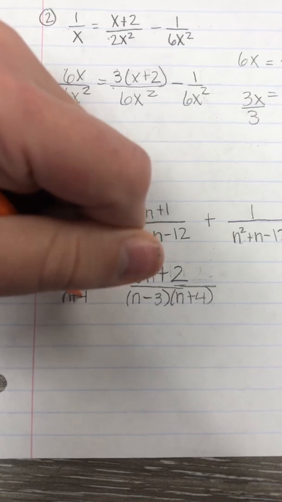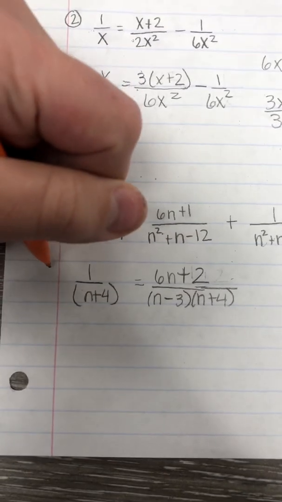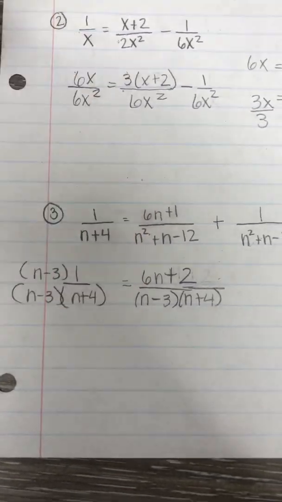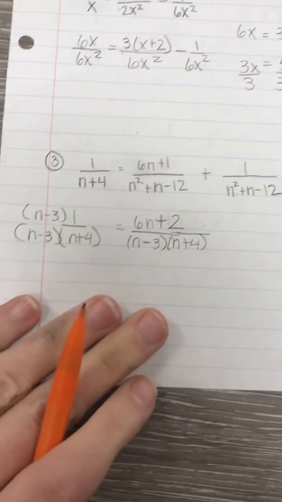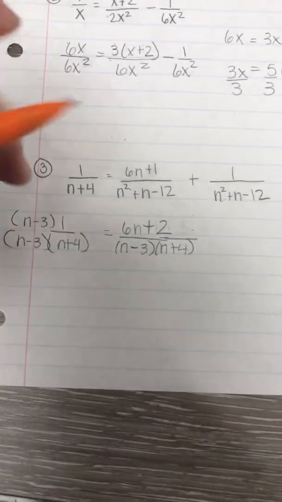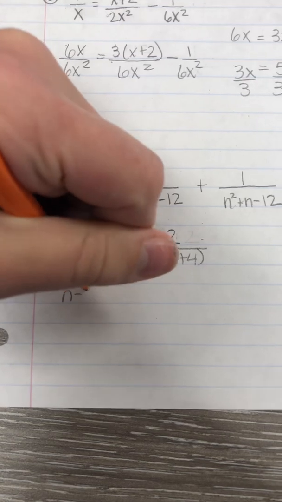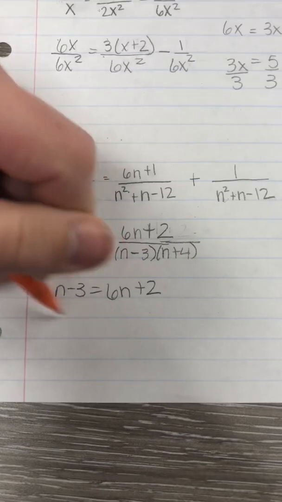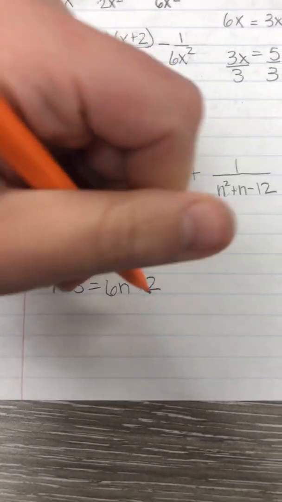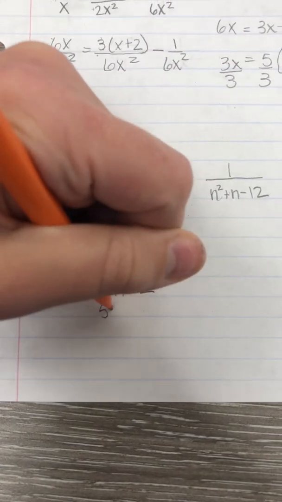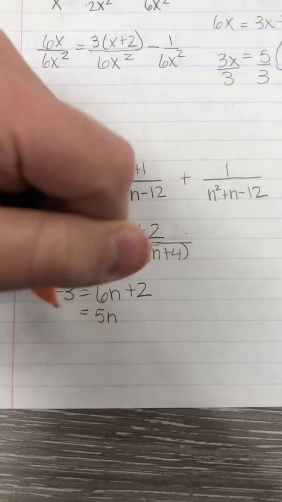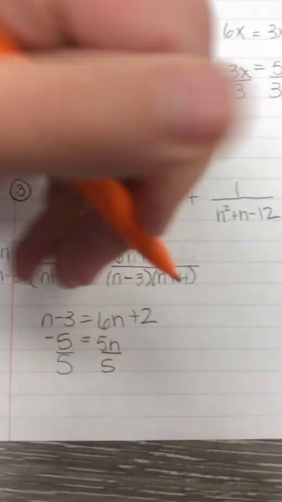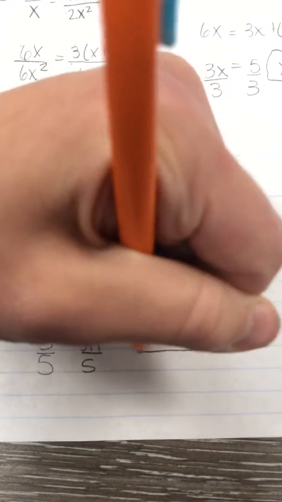If I want to make these match, I need to multiply it by n minus 3 on the top and n minus 3 on the bottom. Once I've done that, I'm going to rewrite it without the denominator because I've made them match. So it would be n minus 3 equals 6n plus 2. I will move this n over here, subtract it, which makes it 5n, subtract that 2 and bring it over here, which makes it -5, divide by 5, divide by 5, that means n is equal to -1.